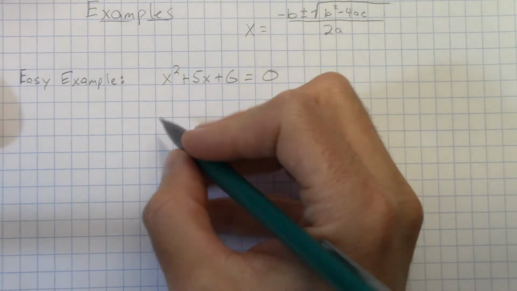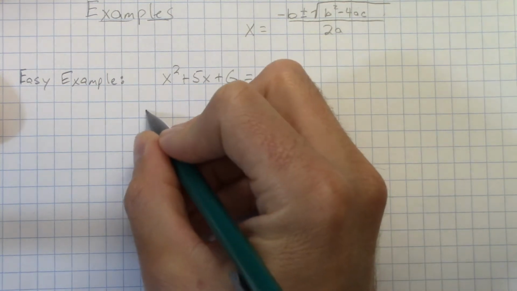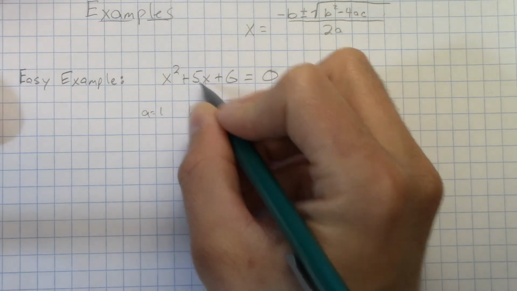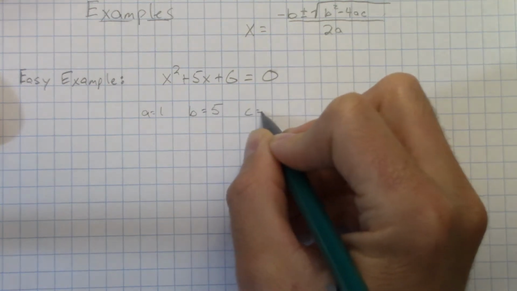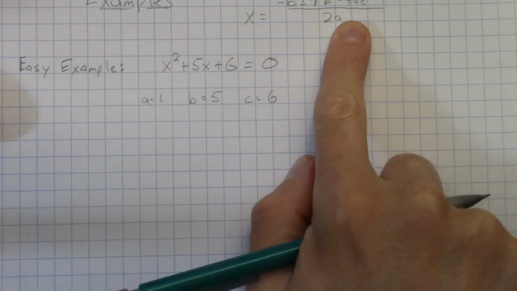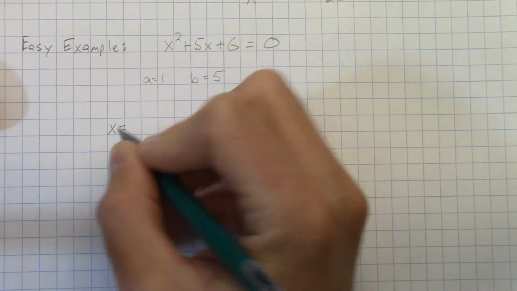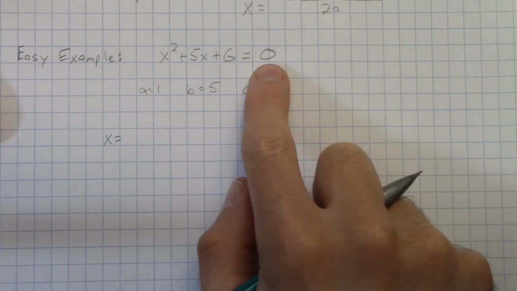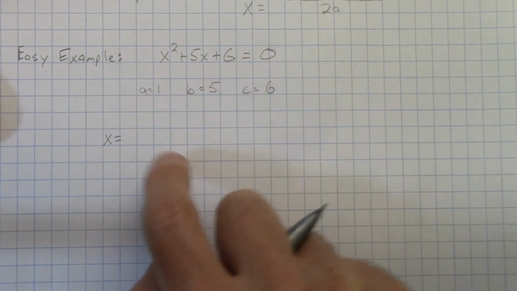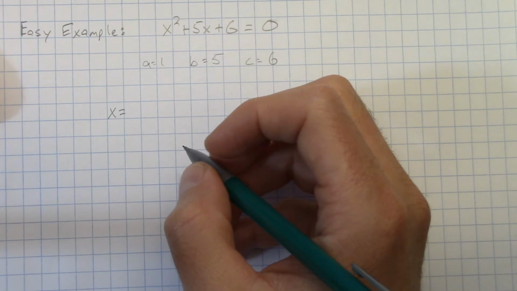So sometimes it can be helpful for students to write this, but identifying a, b, and c first. So a equals 1 because it's 1x squared, b equals 5, and c equals 6. And all we're doing is plugging it into this formula. You might want to memorize it. All right. So if I'm plugging that in, and by the way, I only do this when it equals 0. If it equaled another number, it's not in standard form. So we're really just finding zeros here, or roots, finding the x-intercepts on a graph.